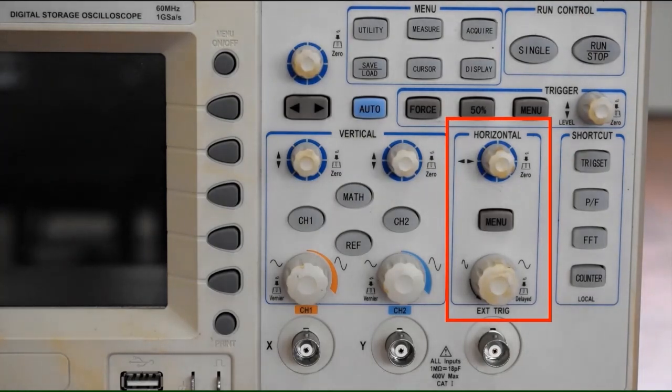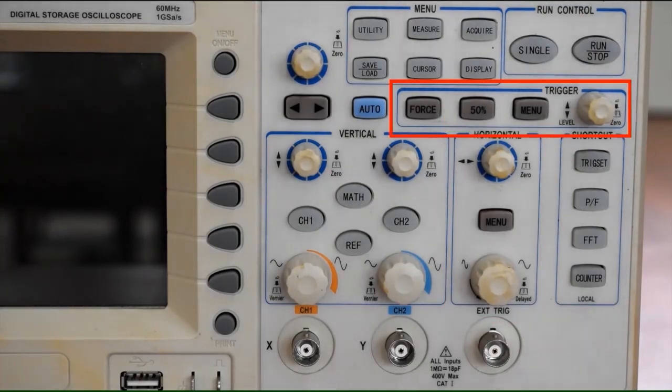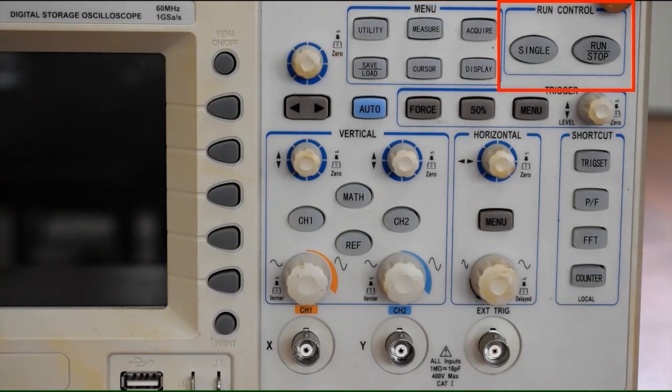We can manually adjust how the oscilloscope triggers with this section, which tells the oscilloscope to start measuring when it sees a particular part of a signal. The menu section contains various settings, some of which we will use later. You will also be pressing single and run/stop quite often to start and stop measuring.